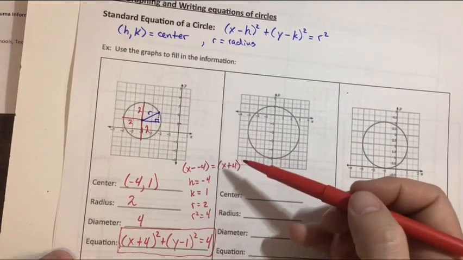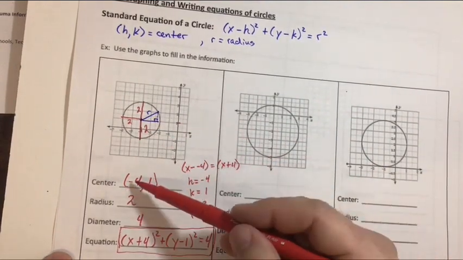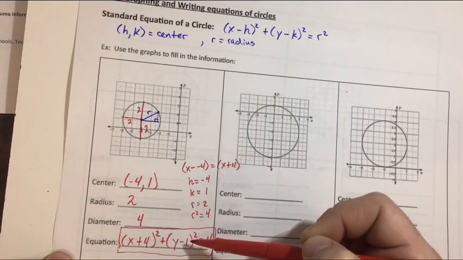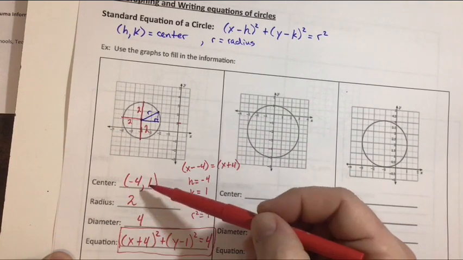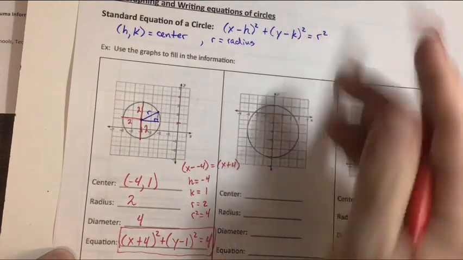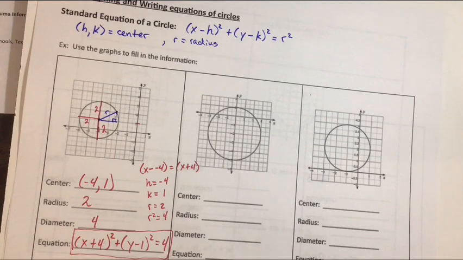What I want you to start to recognize is that whatever your center's coordinates are, h and k, when you plug them into the formula, they're the opposite numbers. Negative 4 becomes plus 4. Positive 1 becomes minus 1, because we are using subtraction in our formula. So let's try another example.